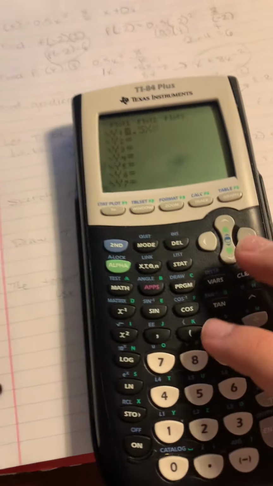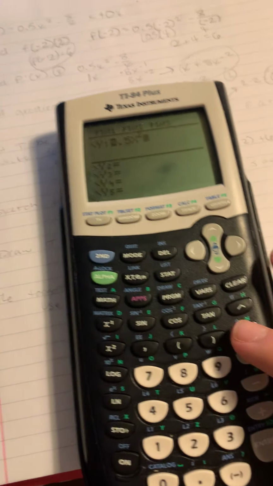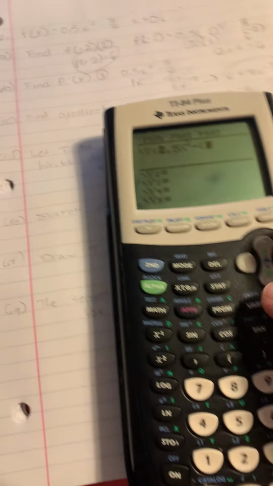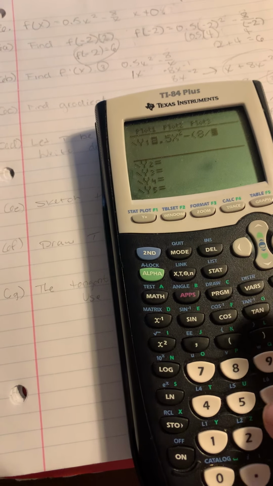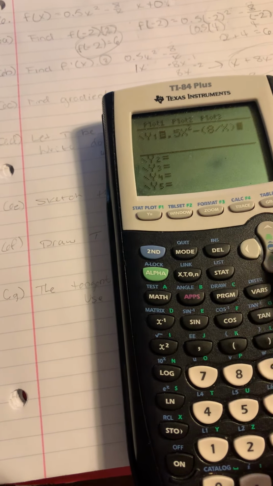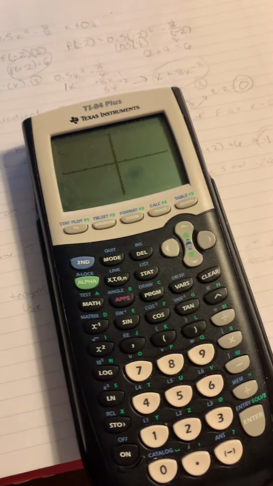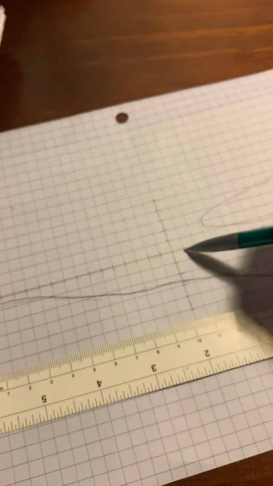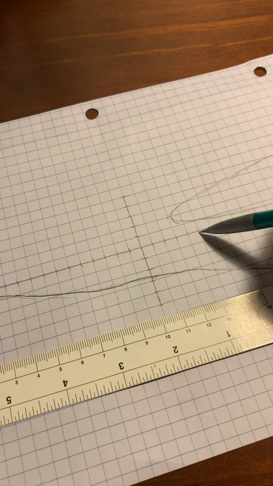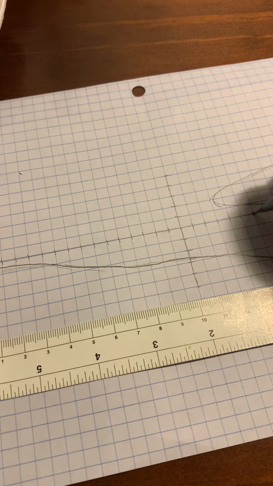0.5x squared minus 8 over x. Okay, and then I'm just simply going to put y equals 6, and I'm going to graph it. I don't need to look at the graph for this because I can just go right here, and I'm going to get my ruler, and I'm going to go up 1, 2, 3, 4, 5, 6.